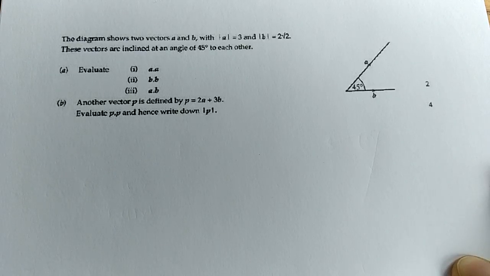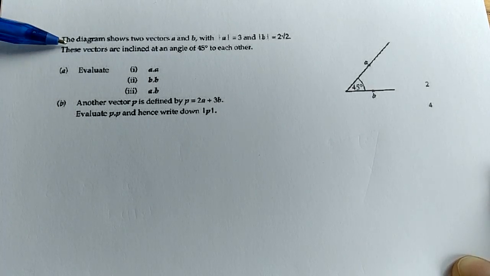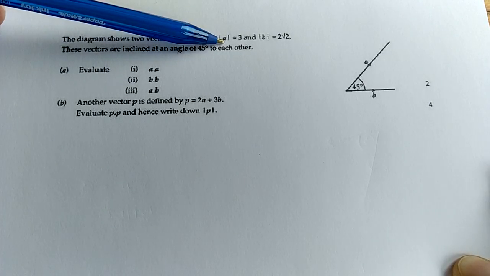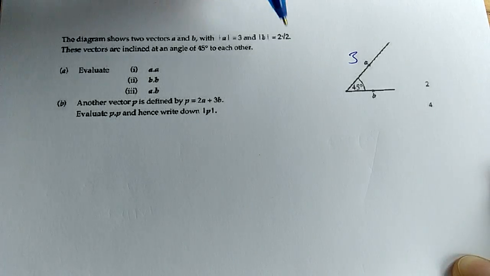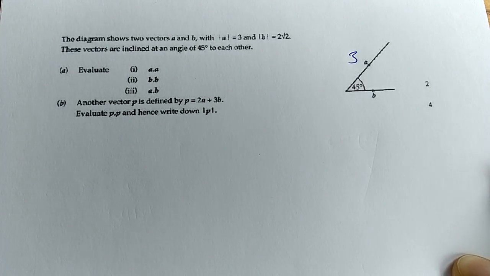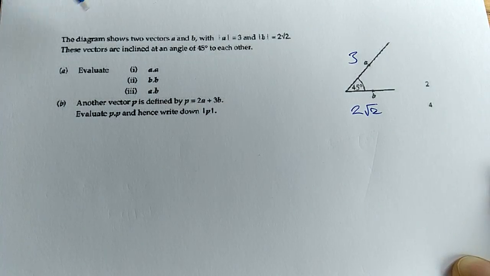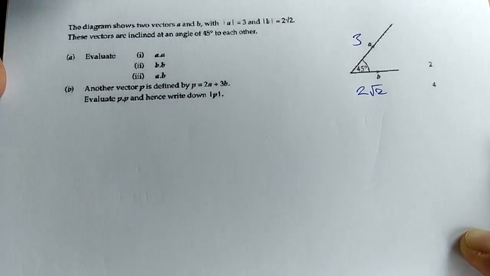In this video, we're going to look at using the scalar product formula to solve these types of questions. So let's have a look at this. The diagram shows two vectors A and B with the magnitude of A, i.e. the length of A, being 3 units, and the magnitude of B, i.e. the length of B, being 2 root 2 units. What a lovely number. These vectors are inclined at an angle of 45 degrees to each other. Fair enough. Evaluate the following, and we'll carry on with part B in a second.